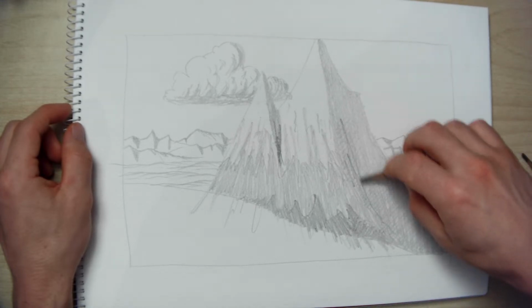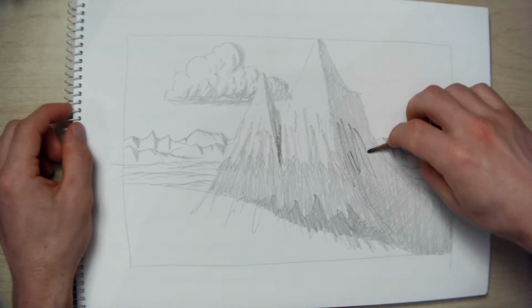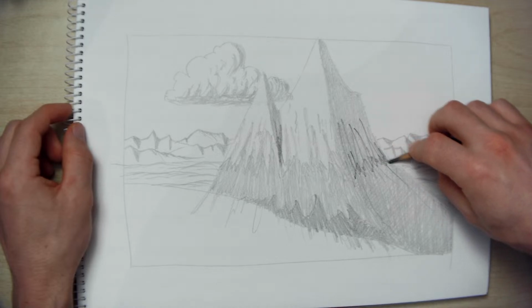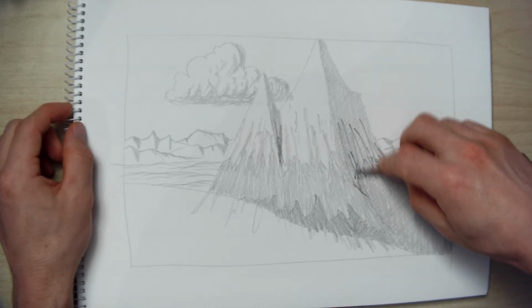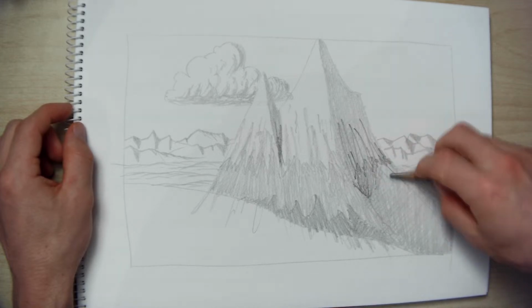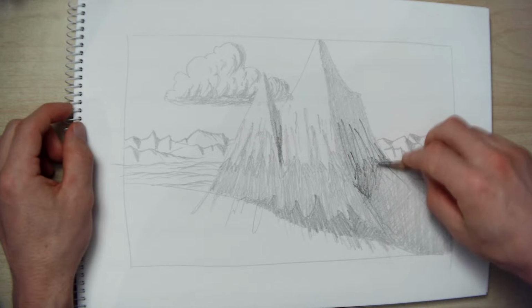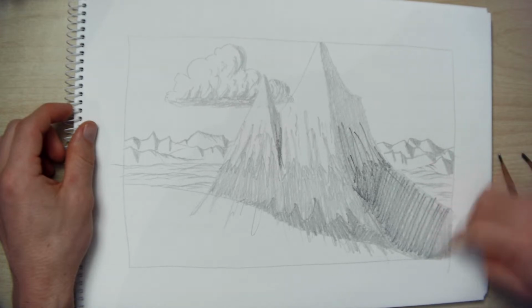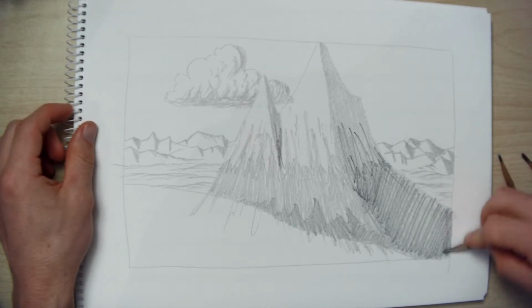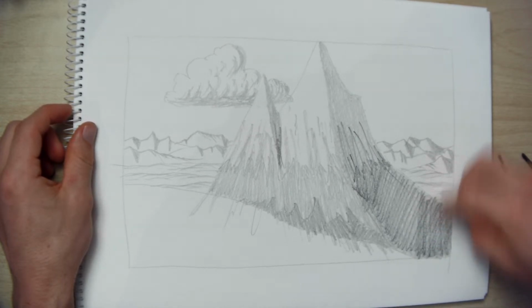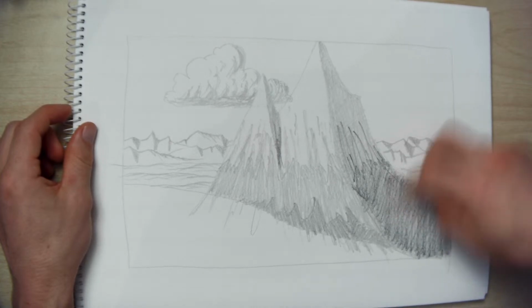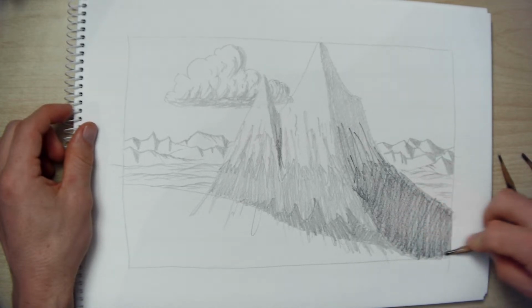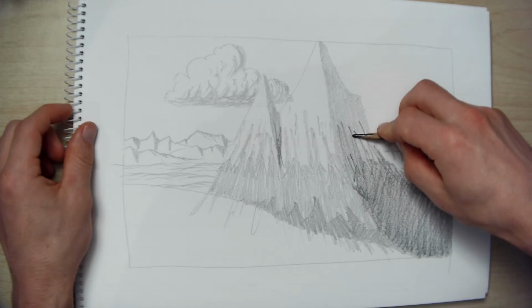Going in with some very slim spikes right here, then have something a little more flat, and then I'll give this area a value. Right there.